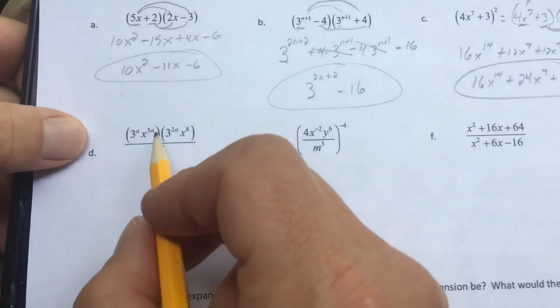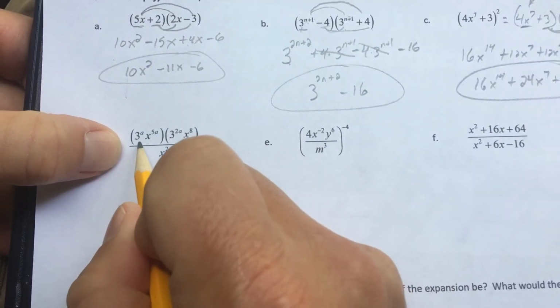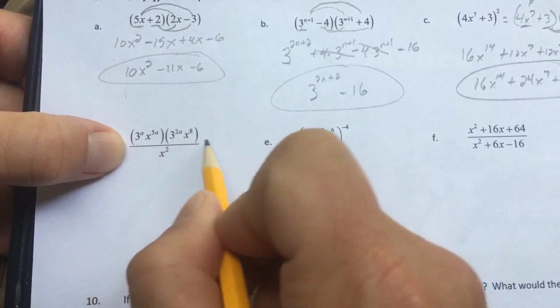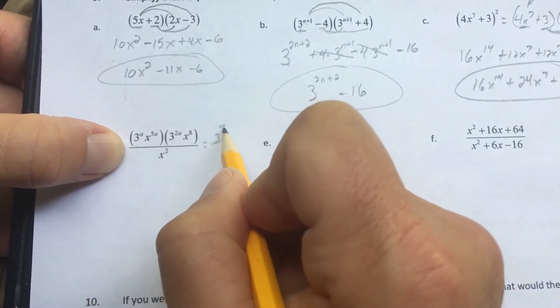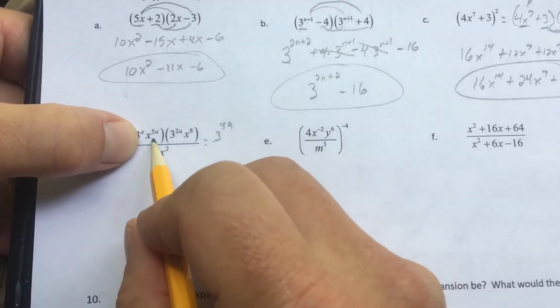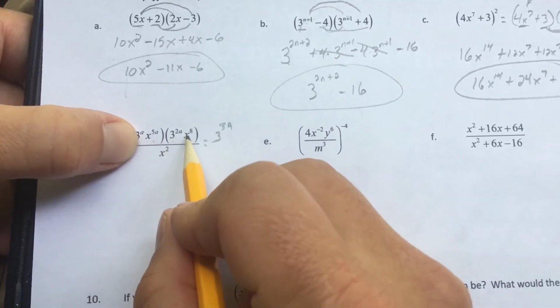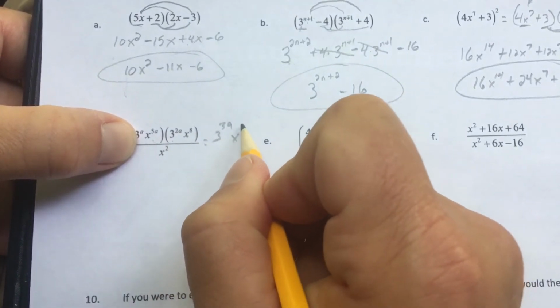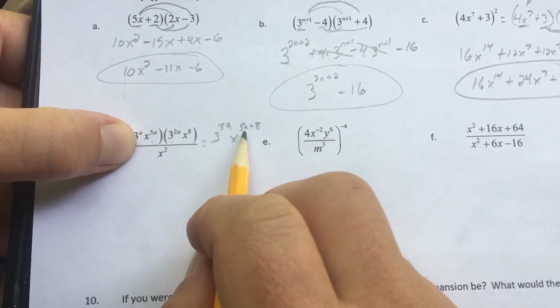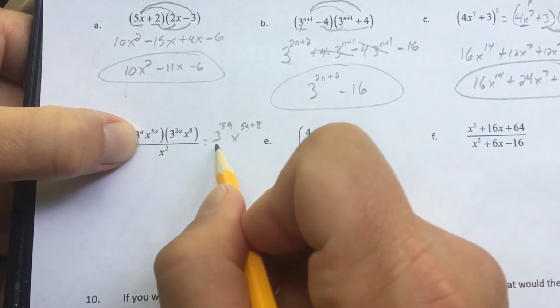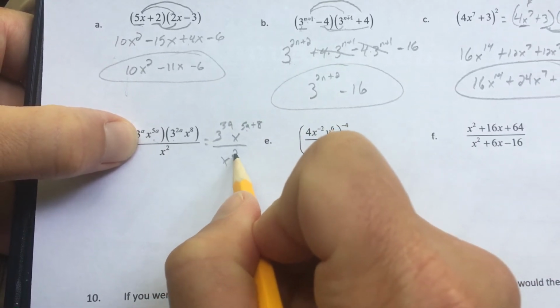As far as expanding these go, we're going to follow our exponent rules. So again, I have the same base, 3 and 3. So that's going to give me 3 to the 3a, 3a plus 2a is 5a. All right, and then I've got x to the 5a, x to the 8. I'm going to add that together to give me 5a plus 8. I can't really do anything because of the a. Can't really smash it together any more than that. So I'm going to leave it like this.